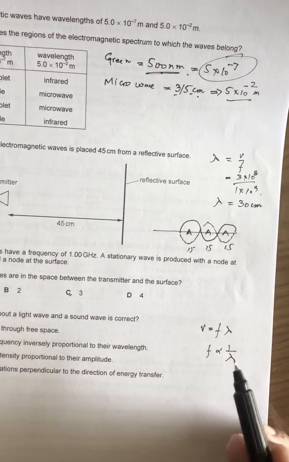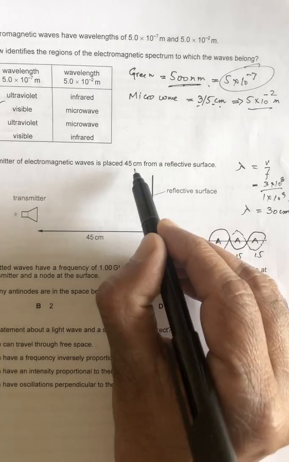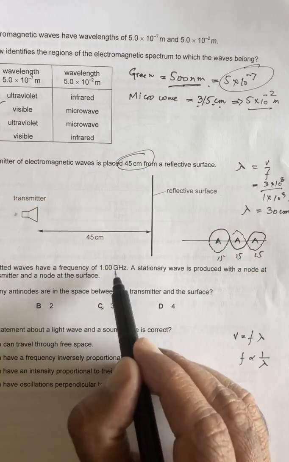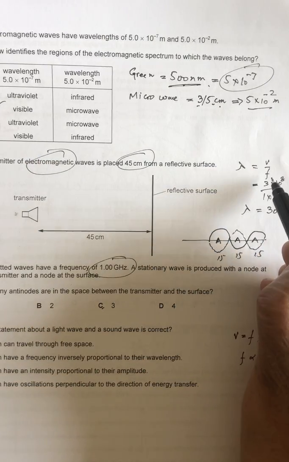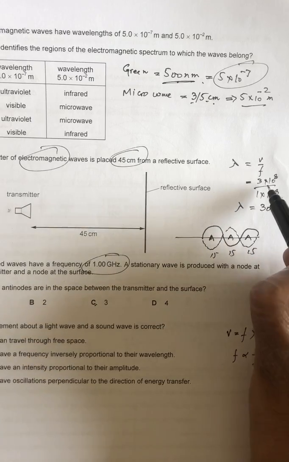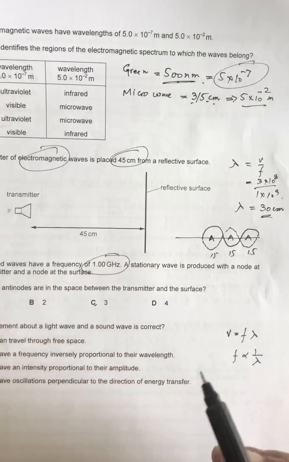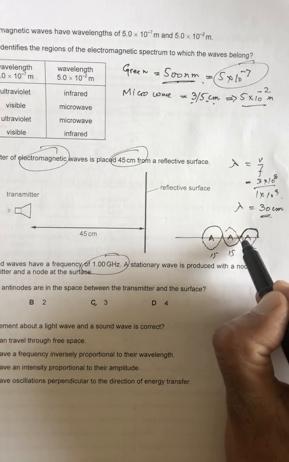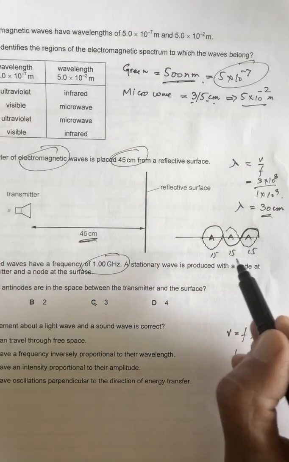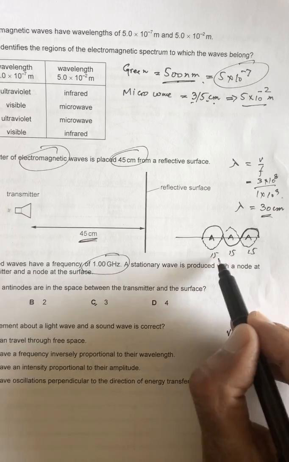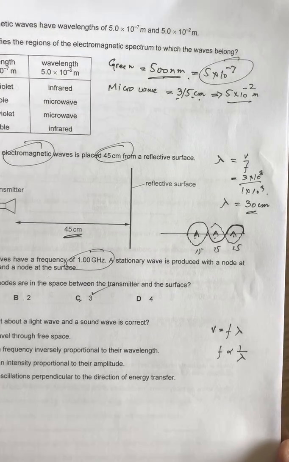Next question is, how many nodes are formed? This is actually the space given. This is the frequency of an electromagnetic wave. So wavelength is V over f. Electromagnetic wave, speed of light, 3 into 10 power 8, divided by 1 giga, so 10 power 9. So this is 30 centimeters. So the wavelength is 30. In a stationary wave, one loop is lambda by 2. So lambda by 2, lambda by 2, lambda by 2. So in 45 centimeters, there are 3 loops. 1, 2, 3. So 3 antinodes will be formed. So answer is C.